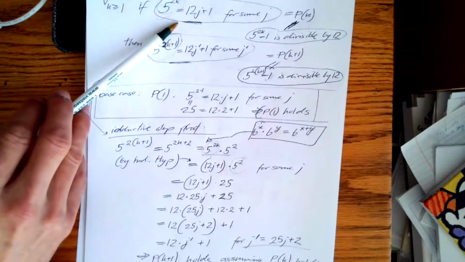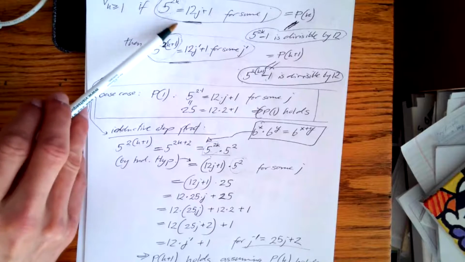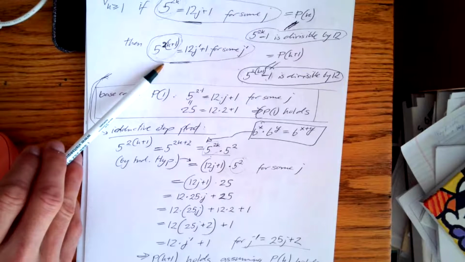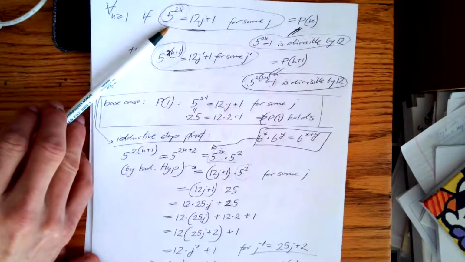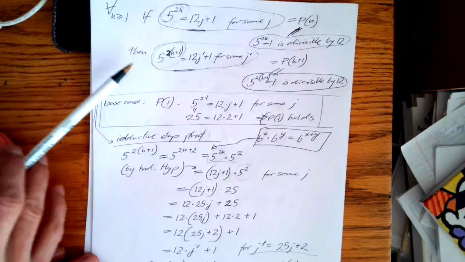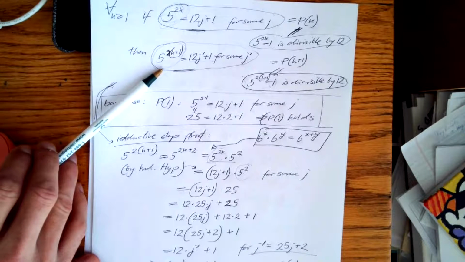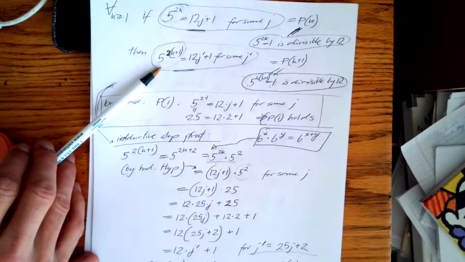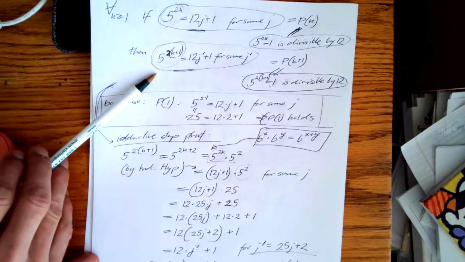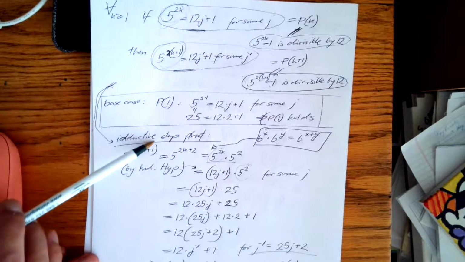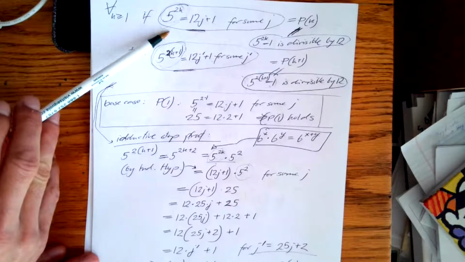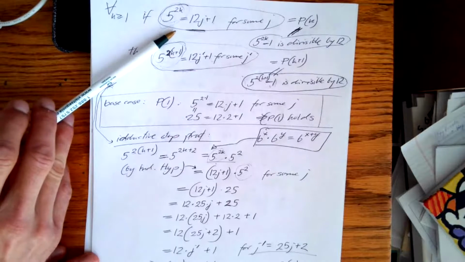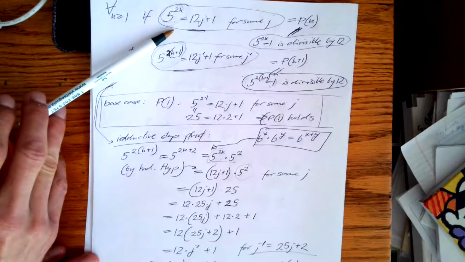I am given this as an assumption, and under that assumption, I'm proving that if 5 to the 2k is expressible as a multiple of 12 plus 1, then 5 to the 2k+1 is also expressible as a multiple of 12 plus 1. It's a conditional statement. I assume it's true. I have no idea how it was proven. I just can assume that this is true.